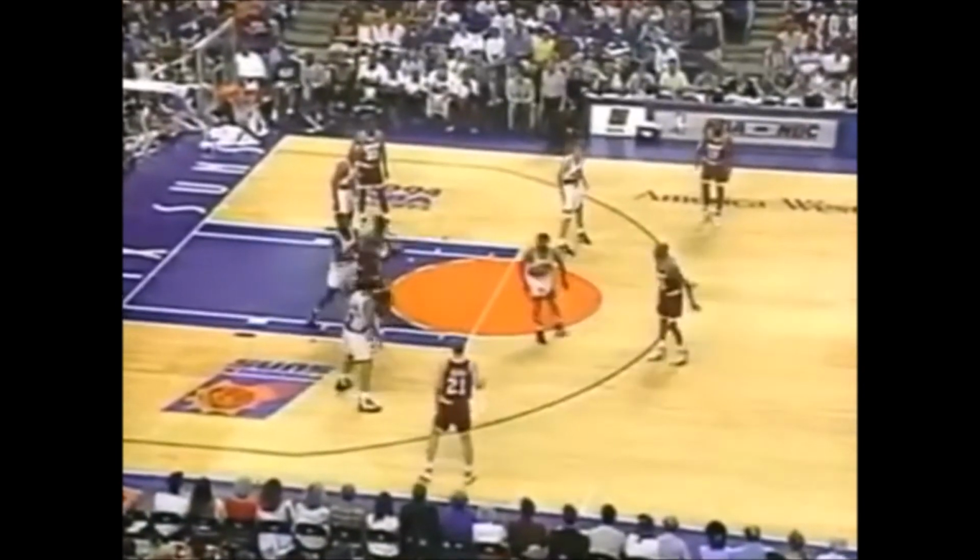Hakeem Olajuwon, you had no clue what he was going to do. He had the spin, he had the up and under, he had the fadeaway, he had the jump hook, he had the dream shake, which was his signature move, which you had no clue what he was going to do because he had all those moves within the double shake.